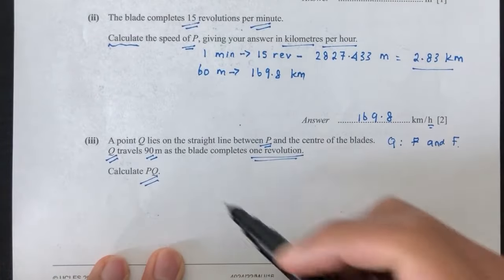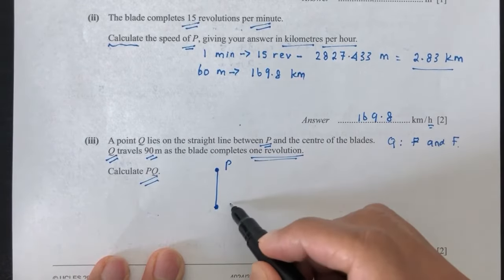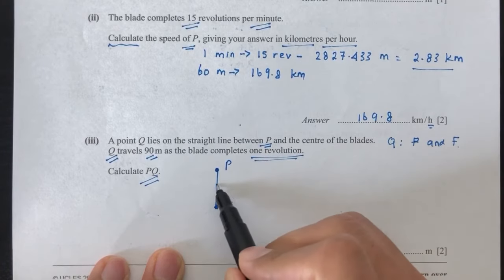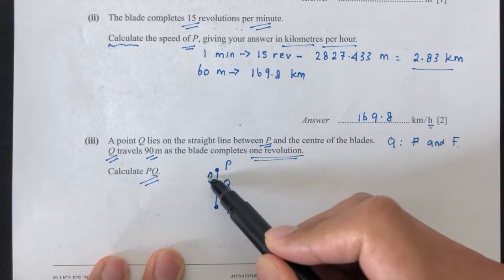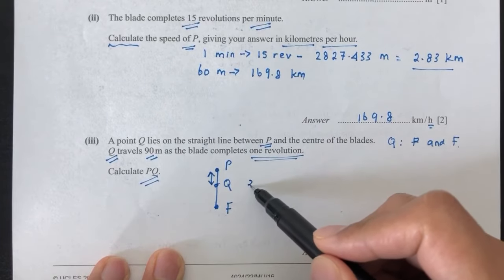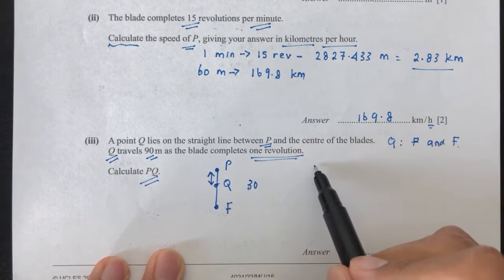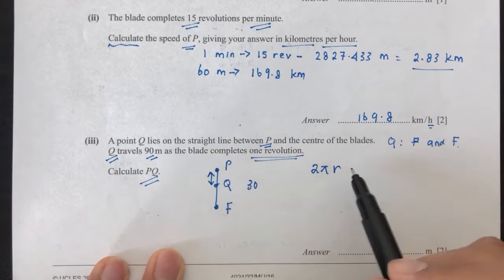So let's say this is your point P and this is your point F, and Q is somewhere here. We have to find this distance, PQ. We know that the distance PF is 30, and in 1 revolution, which is the circumference, it is equal to 90.